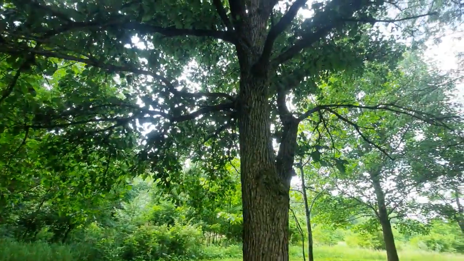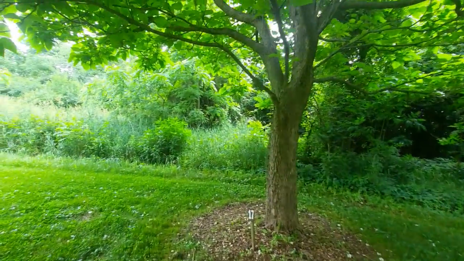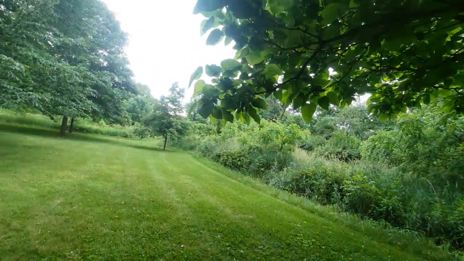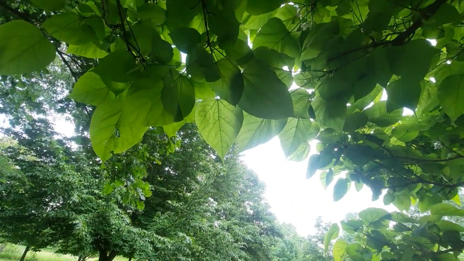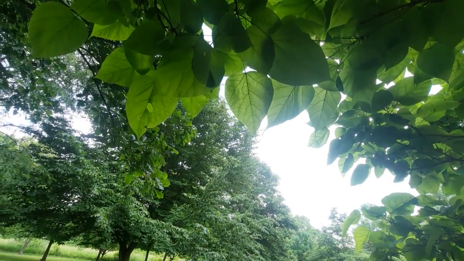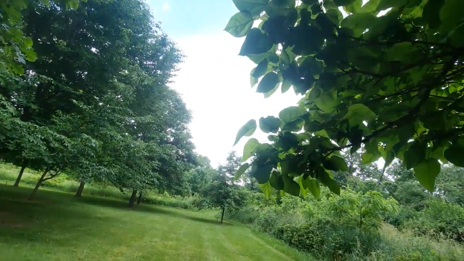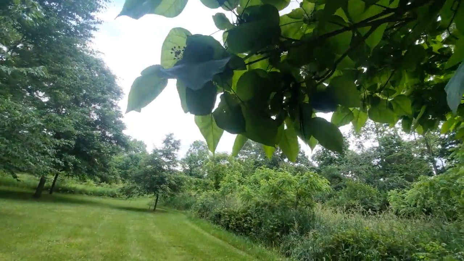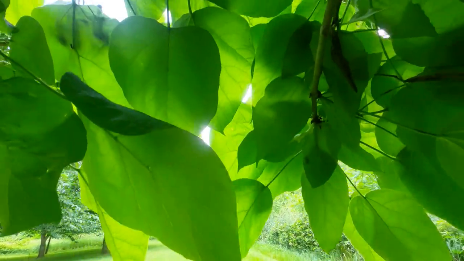Yep. Alrighty. Moving on to number 17. Oh, here we are. So based on the sheer size of these leaves, kind of reminds you of looking at a heart, it is reasonable to say that we are looking at a catalpa. And catalpa, they also produce these long seed pods.